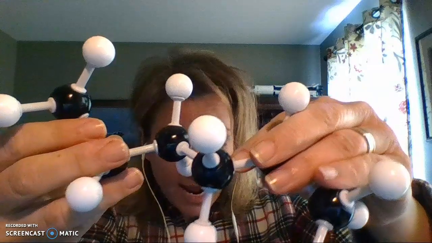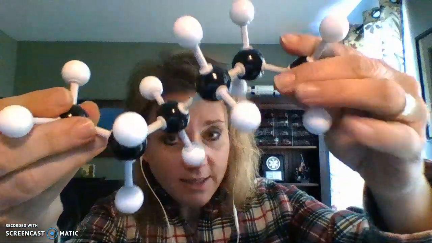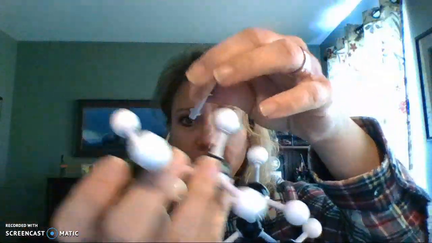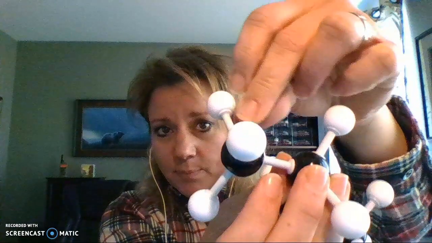Part 4 says, next, connect the carbons at the end of the molecule with a single bond in order to form a ring of carbons. Okay, so in order to do that, I need to get another single bond connector, but like this end carbon right here, there's no more holes here. I can't put anything in.